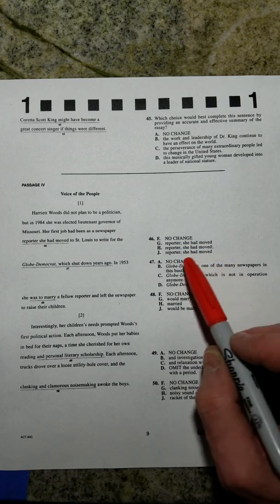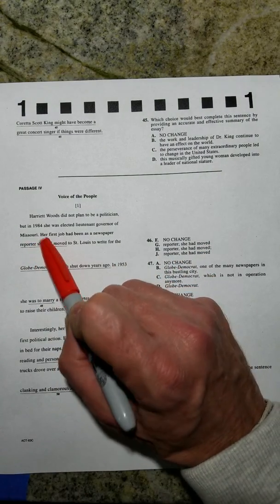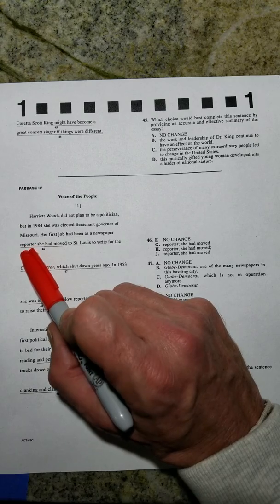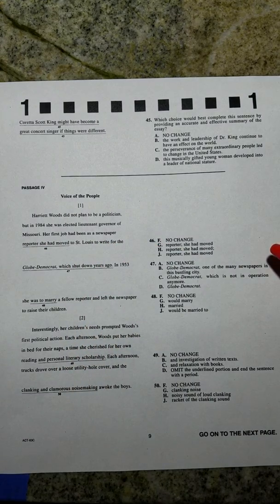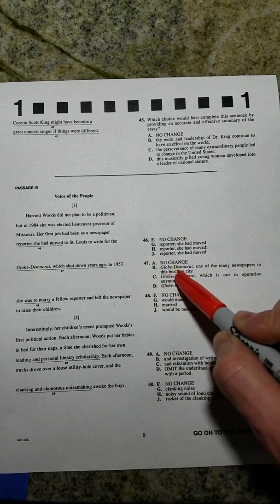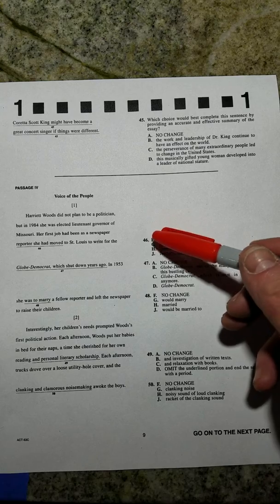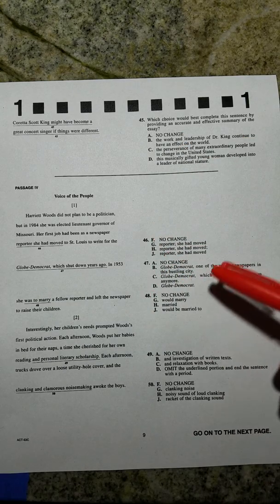Then the next thing I saw was that we had a comma over here, so I traced in after reporters. I read from the beginning of the sentence to reporters, labeled it independent or dependent, and then looked at the second half. Again, independent or dependent. You might have to answer problem number 47 to answer 46, so sometimes you have to go out of order, either up or down, in order to get the right answer.